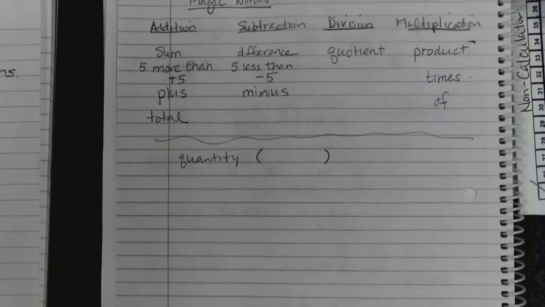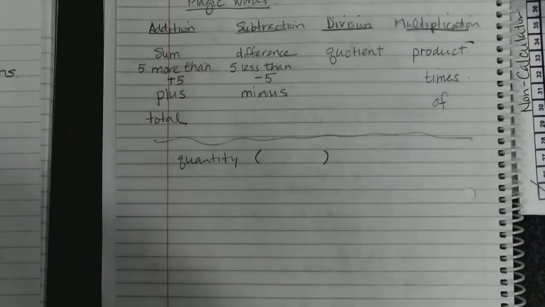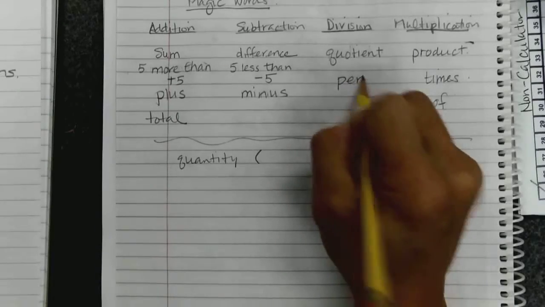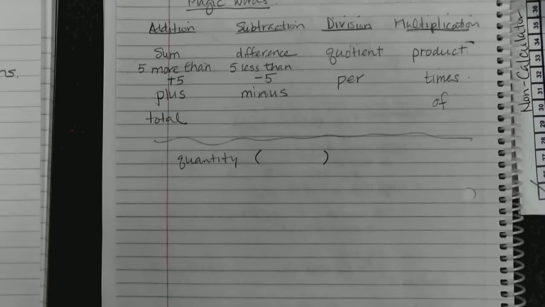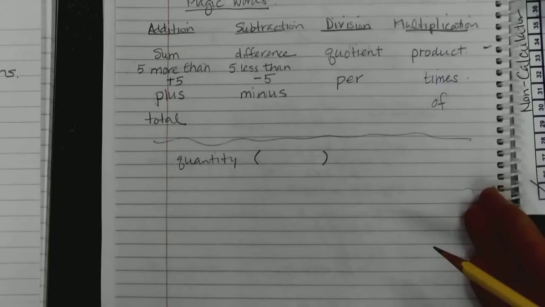Any other ones you want to add? Per. I like that. What would that be? Division. Per. Any other words you want to add?